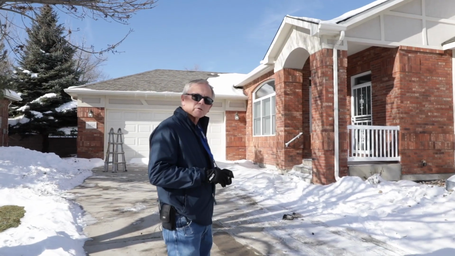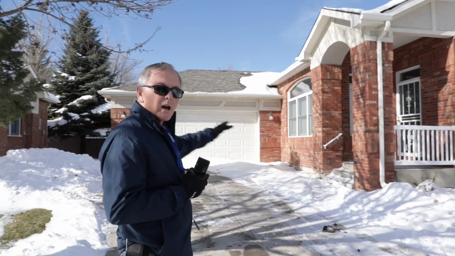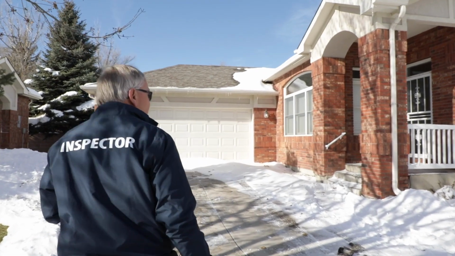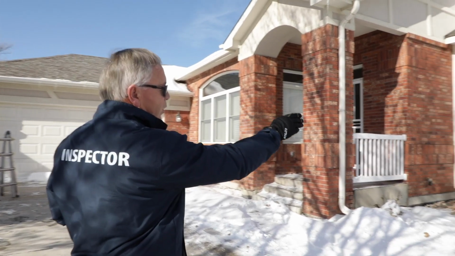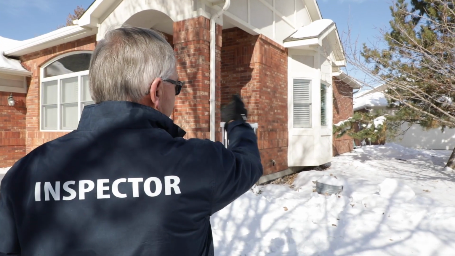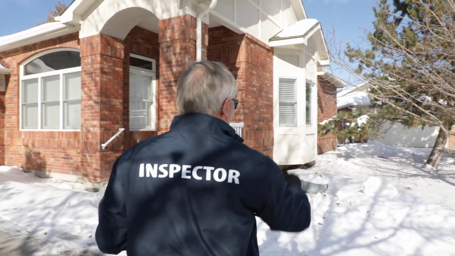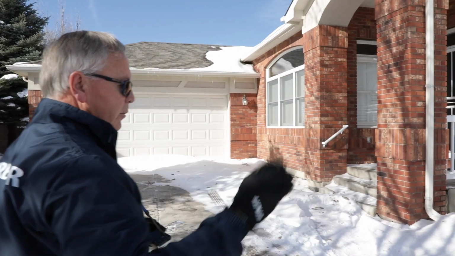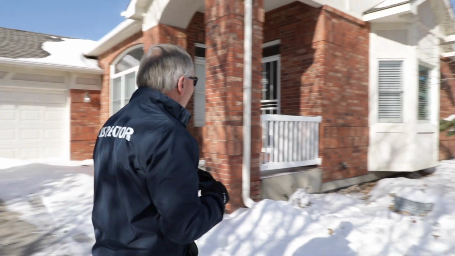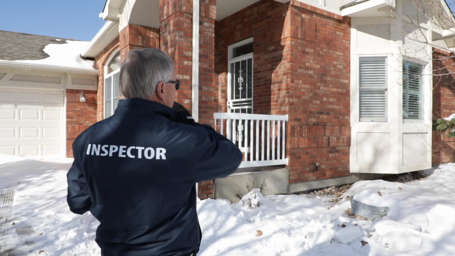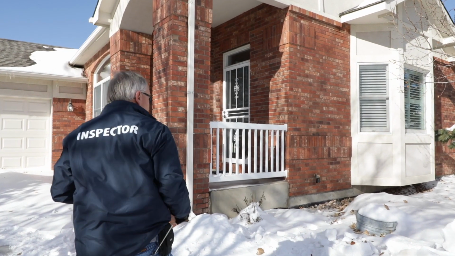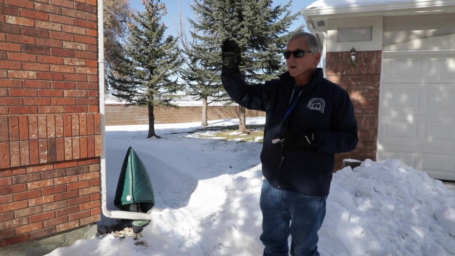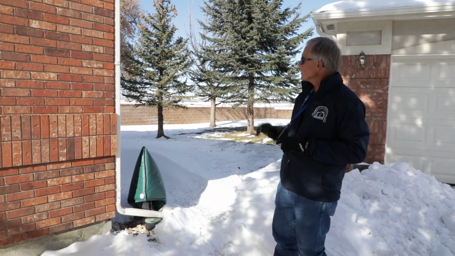So right now, the first thing I'm going to do is take a front shot of the exterior of the home. Okay, now I'm going to move up to the house. Typically I want to start over in that corner, which in this case is going to be the northeast corner of the house, and I'm going to work my way clockwise around the exterior of the property. The first thing I do is take another photograph of just this side of the home. Okay, now we're starting from this northeast corner, going clockwise around the entire house.